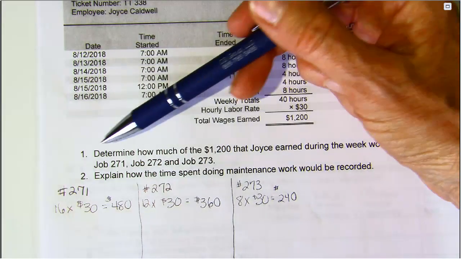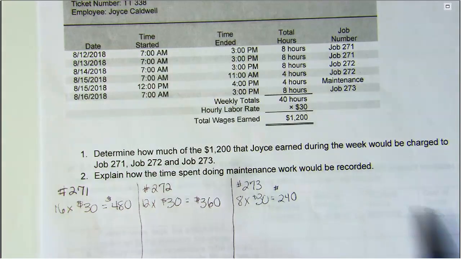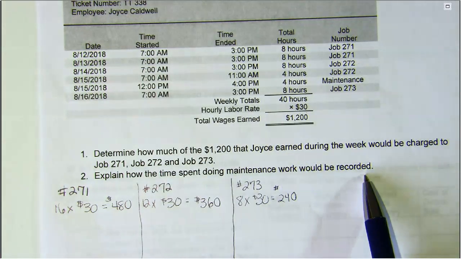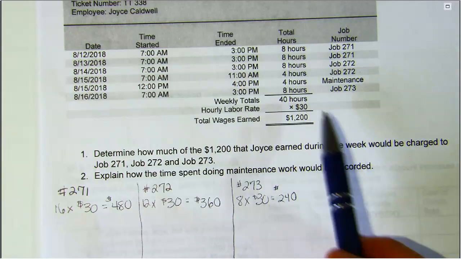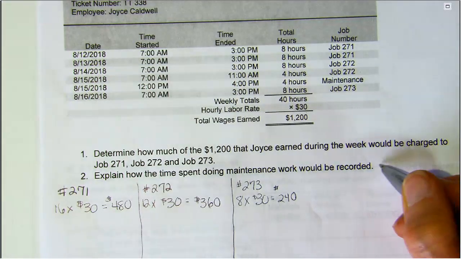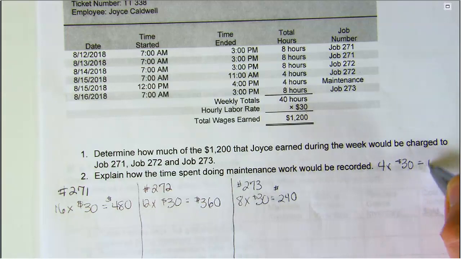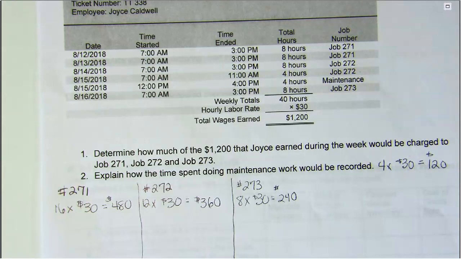Okay, so we finished part 1. Part 2 says, explain how the time spent doing maintenance work would be recorded. Well, what we would do is we would take the maintenance time, 4 hours, multiply it by the $30, and get $120, and that would be charged to the manufacturing overhead account, because that cannot be traced to any particular job.